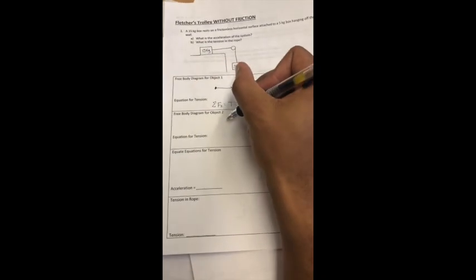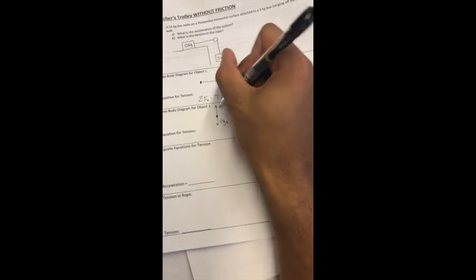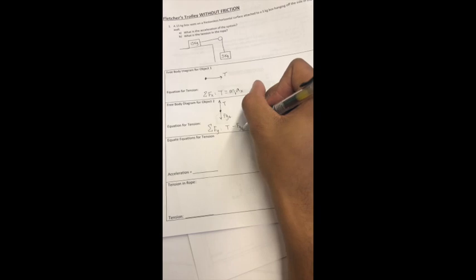Likewise, object 2 is moving in the y direction. So I have my free body diagram. I have gravity pulling it down, but it's the gravity of the second object, and we have tension pulling it up. So the sum of the forces in the y direction are tension minus the force of gravity for the second box is equal to ma. But we're talking about the second box, which is m2, and it's accelerating in the y direction, which is ay.